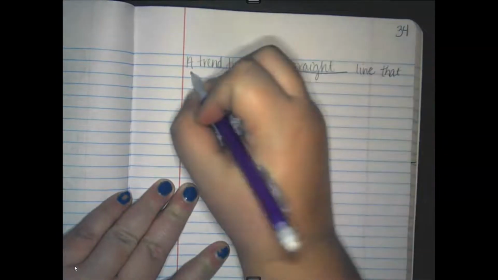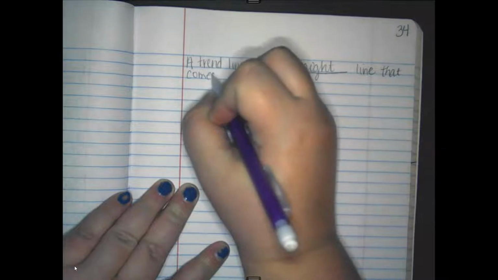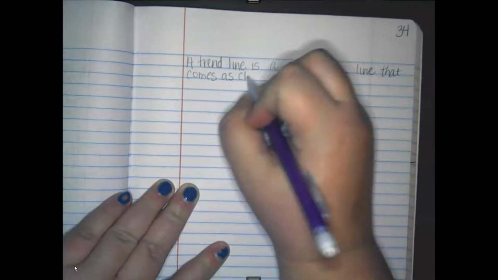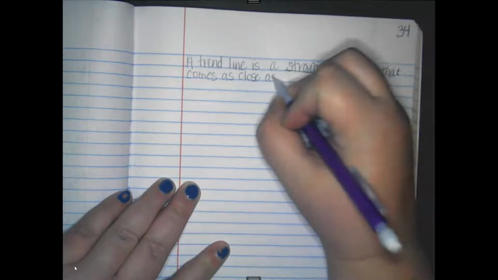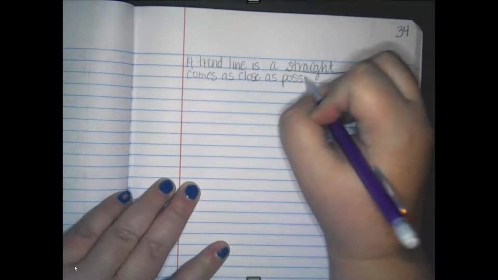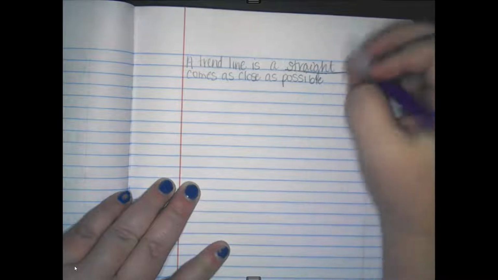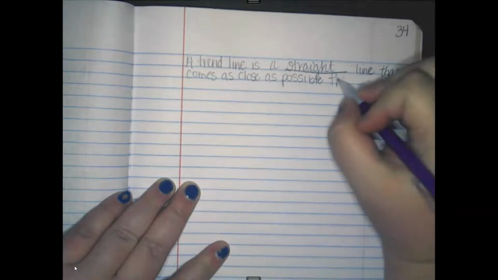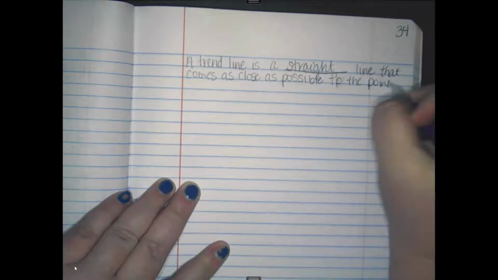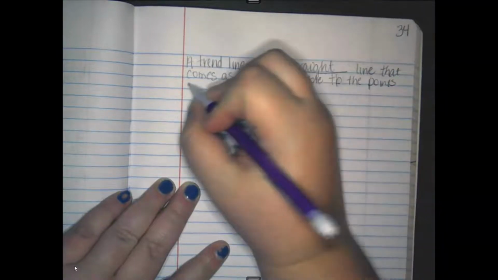A straight line that comes as close as possible to the points. Oops, sorry. On a scatter plot.